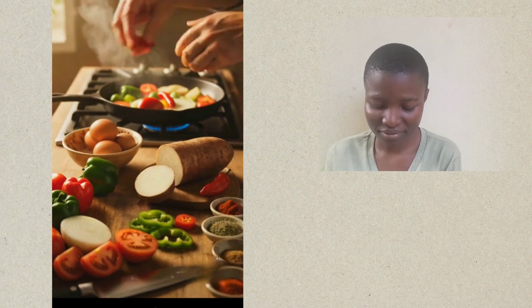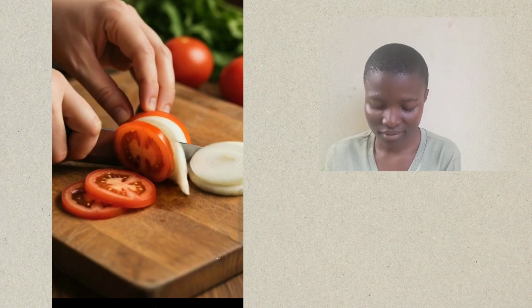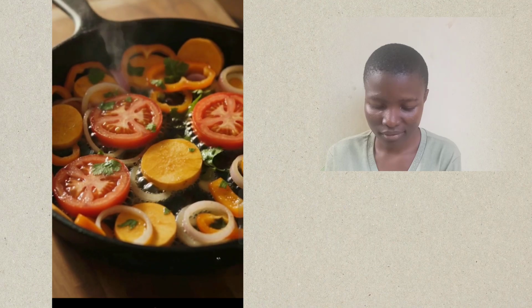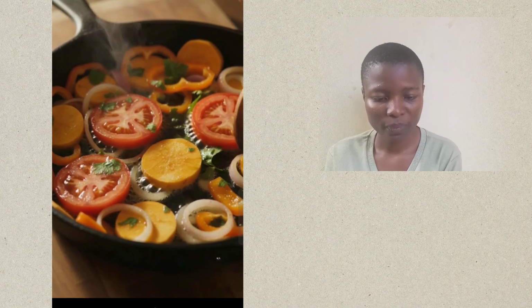Fresh ingredients await preparation. Hands expertly slice fresh produce. Ingredients sizzle, releasing rich aromas.